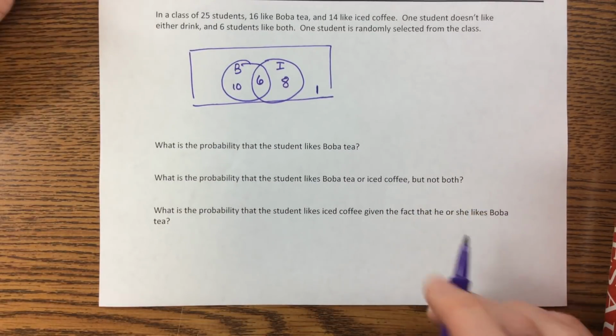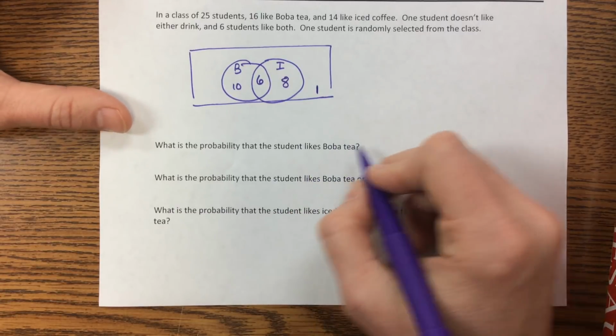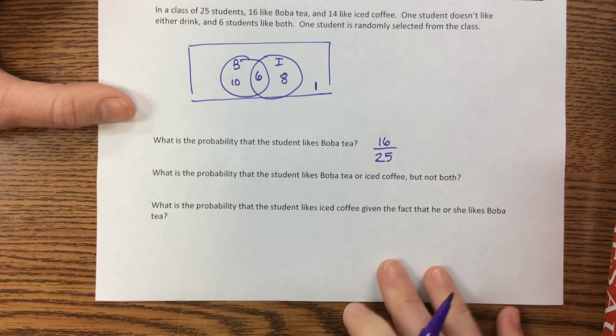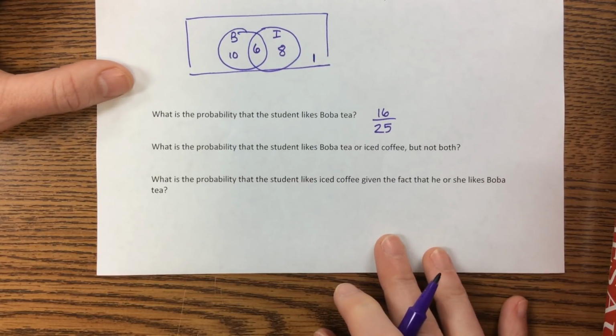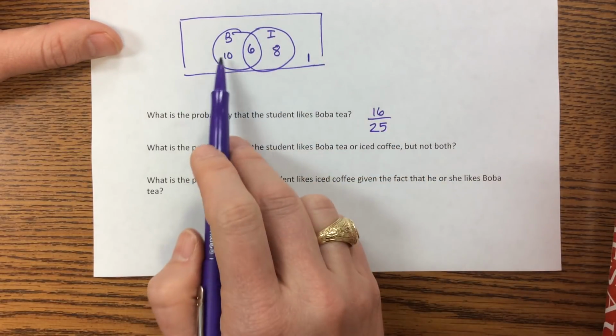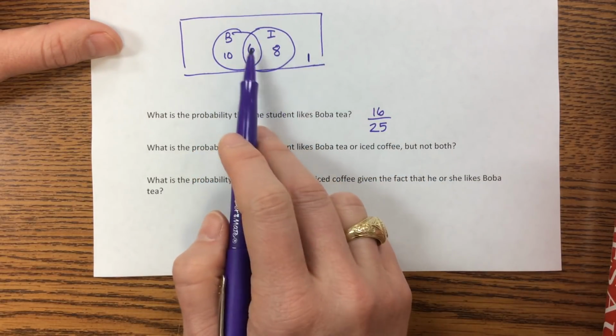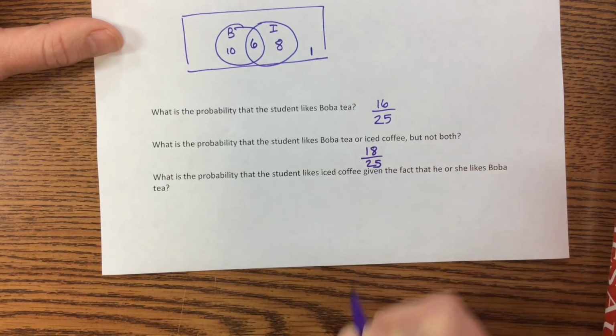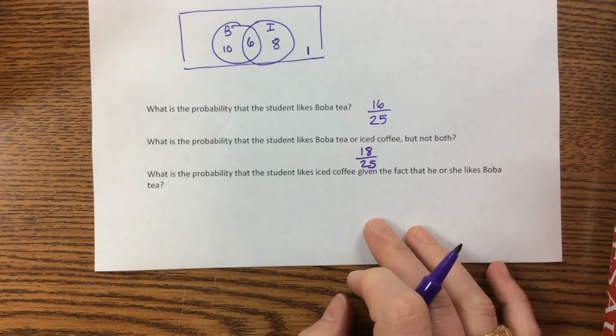Okay, so then the first question, what is the probability that the student likes boba tea? Well, there were 16 out of the 25, and so there we go. What is the probability that the student likes boba or iced coffee, but not both? So what we're saying here is they like boba or they like iced coffee, but they can't like both of them. Well, there were 18 out of the total 25 that fit that, if you randomly select the student out of the class.